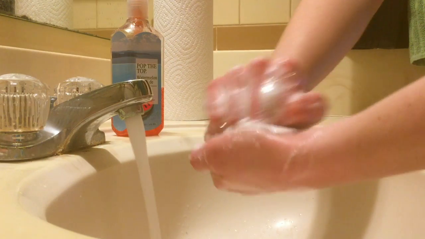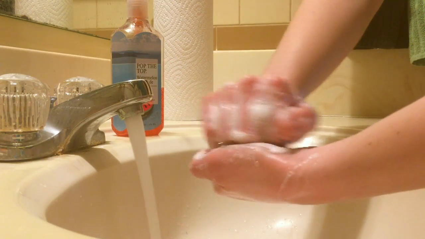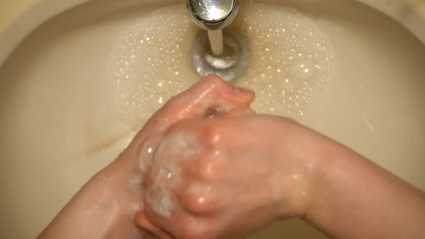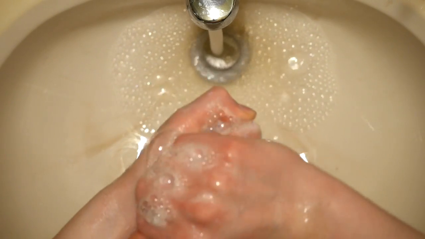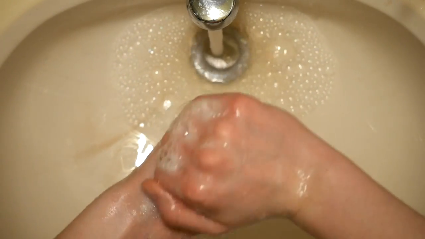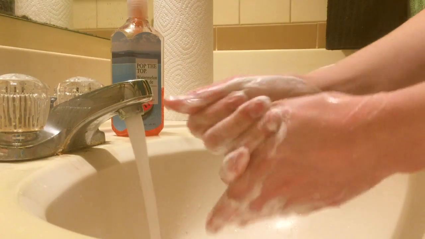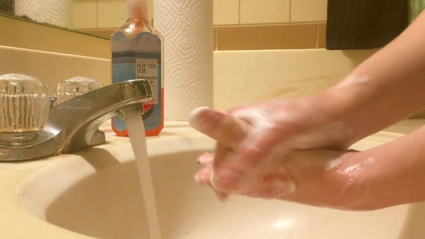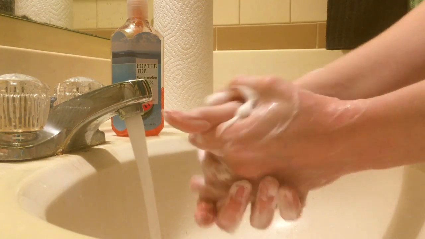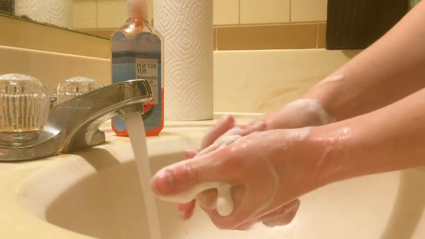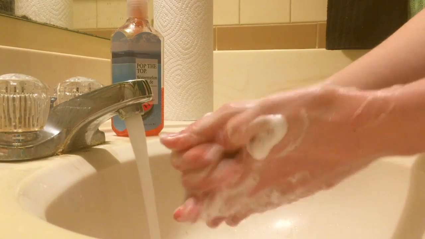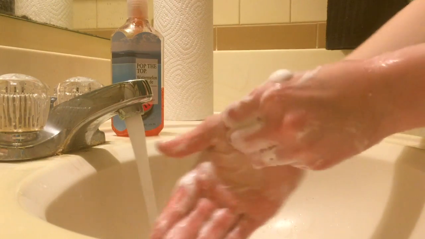Next, rub the backs of your fingers to the opposing palm with your fingers interlocked. Make sure your fingers on your left and right hand are both being scrubbed. Next, rub your left thumb with your right palm in a rotational back and forth motion. Make sure that you do it on the other thumb as well. Lastly, do a rotational back and forth scrubbing motion with your clasped fingers within the palms of your hands.